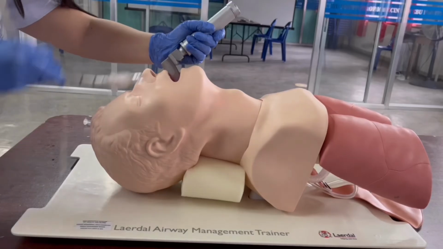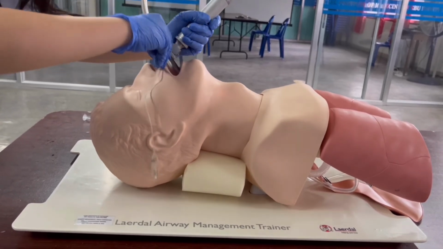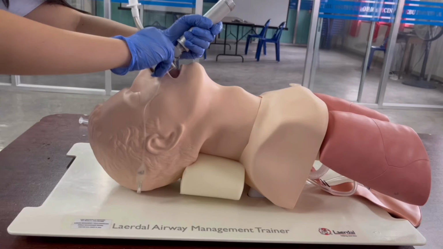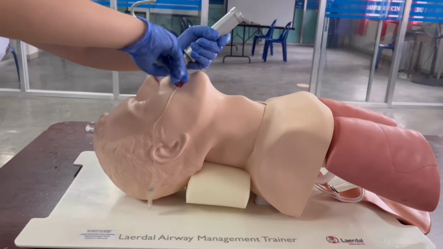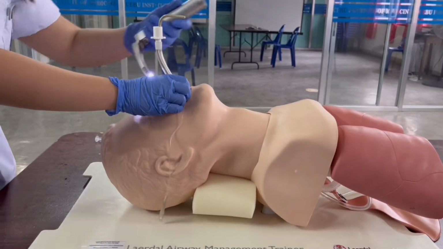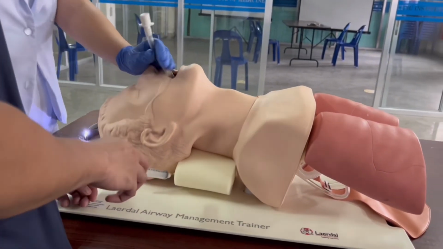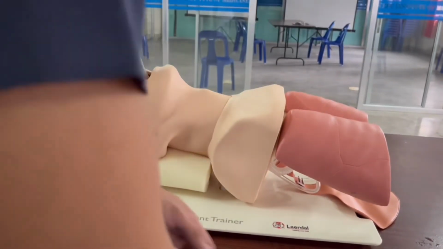The endotracheal tube is then passed at the right corner of the mouth. The tip of the tube is passed through the glottis opening and is advanced by 2 cm until properly placed. Carefully remove the laryngoscope. Inflate the cuff using the 10 cc syringe. Remove the stylet carefully while holding the endotracheal tube.